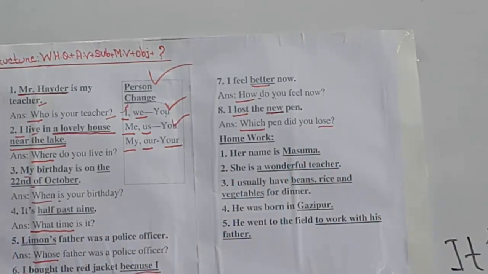This is our today's class. I hope you have understood our today's question topic. Now give a pause in your video and write down these sentences. You have to write down these sentences in your SW question. And the submission date you will be informed very soon.